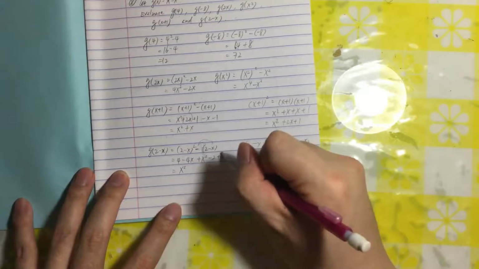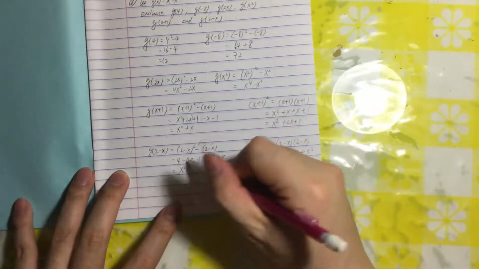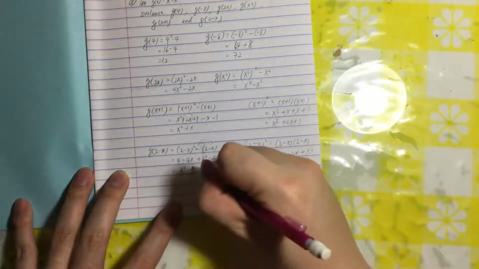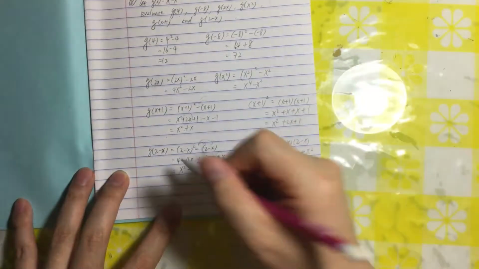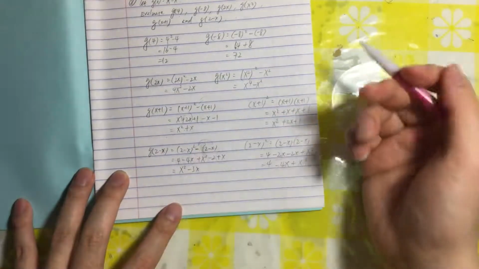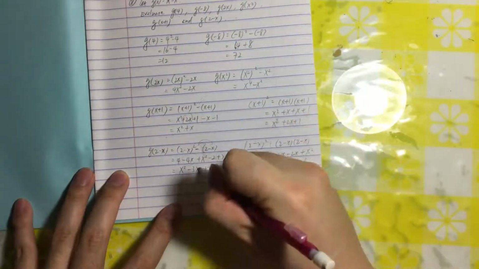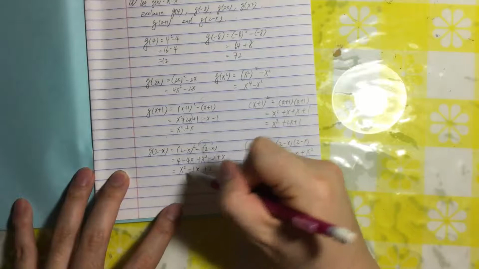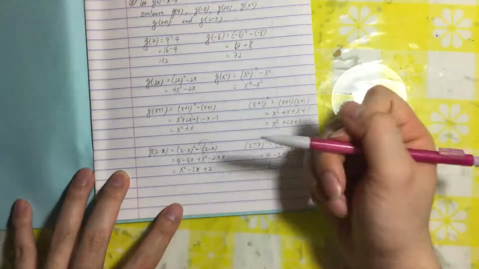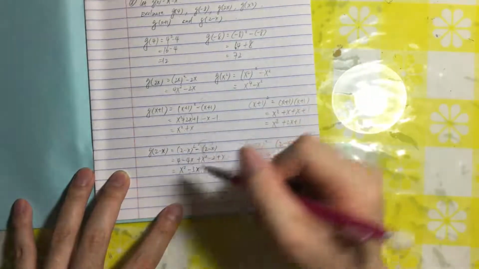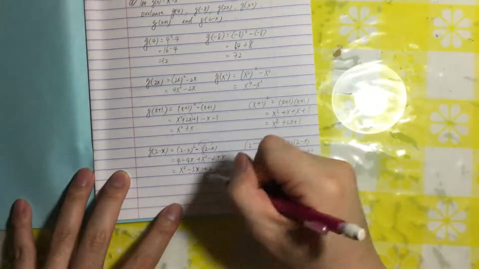Negative 4x and positive 1x are like terms. If I combine like terms, negative 4 plus 1 is negative 3. I get negative 3x. Next, 4 and negative 2 are like terms. 4 minus 2 is positive 2. So the answer is x squared minus 3x plus 2. G of 2 minus x equals x squared minus 3x plus 2.